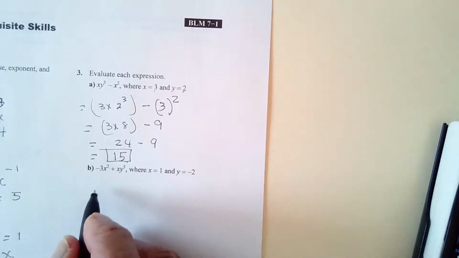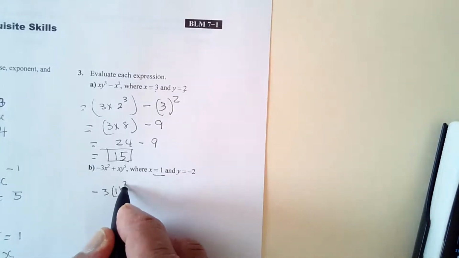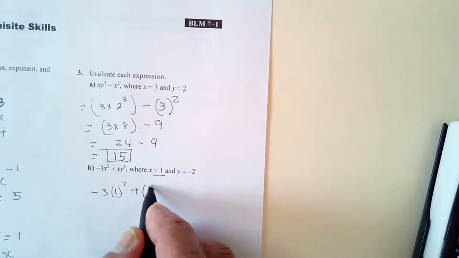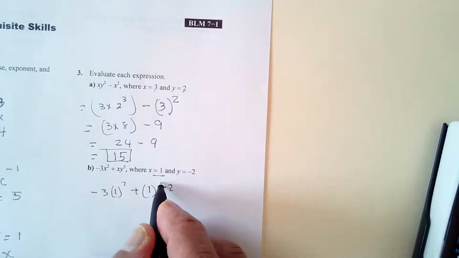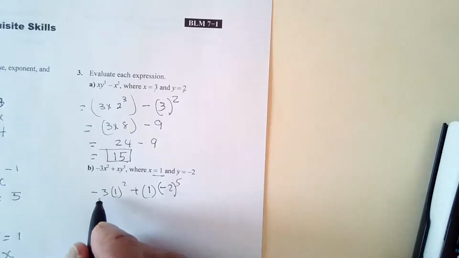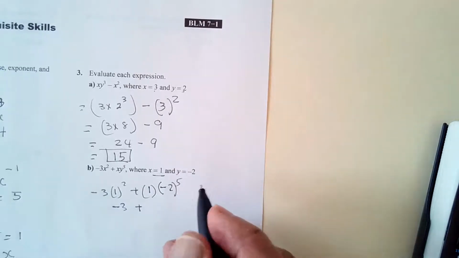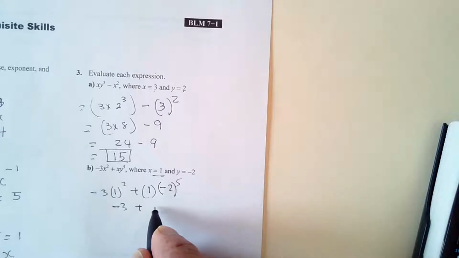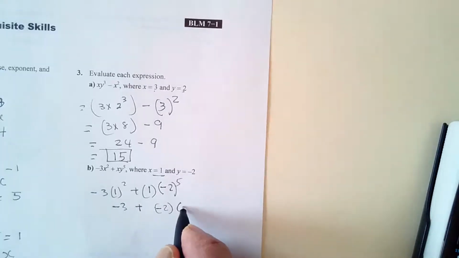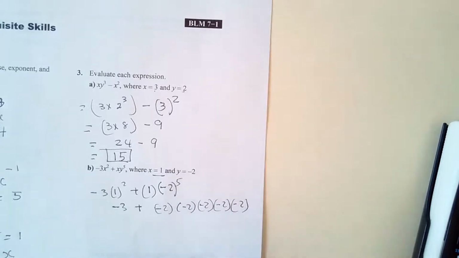You have b, negative 3, x is 1, squared, plus 1 times negative 2 to the power 5. We have negative 3 plus negative 2 to the power 5, which is negative 2 to the power 5.